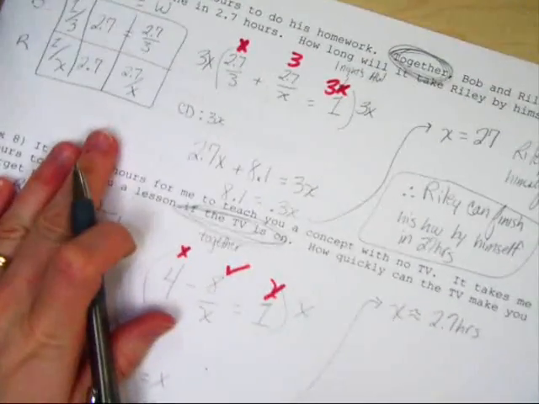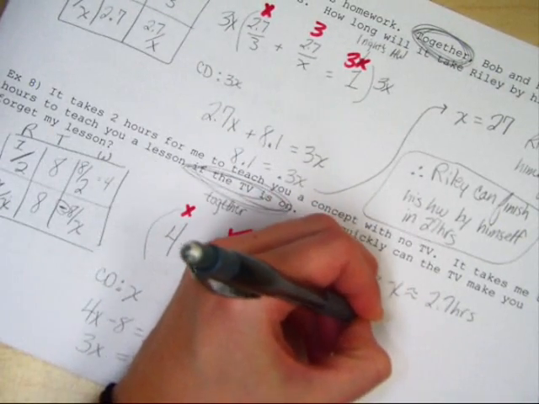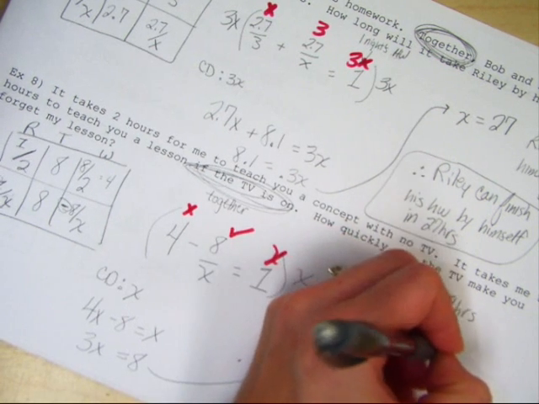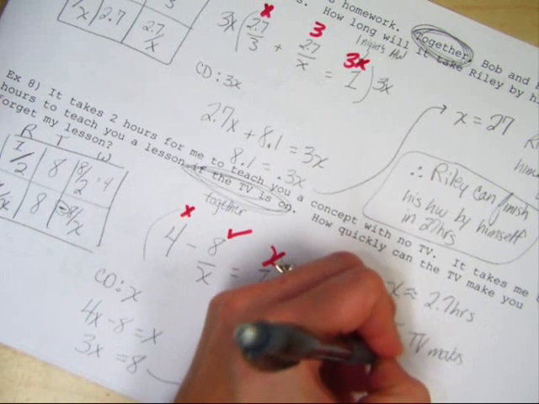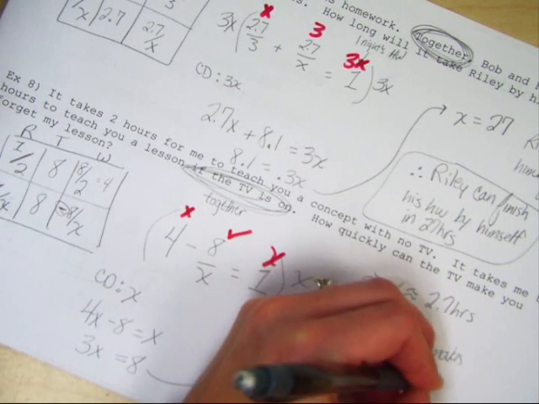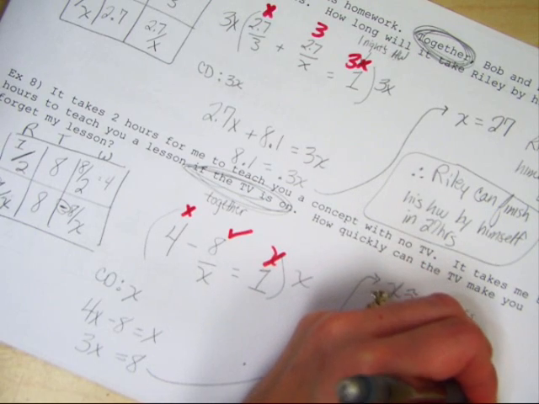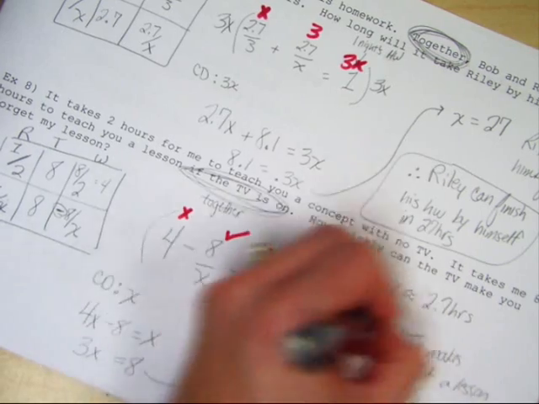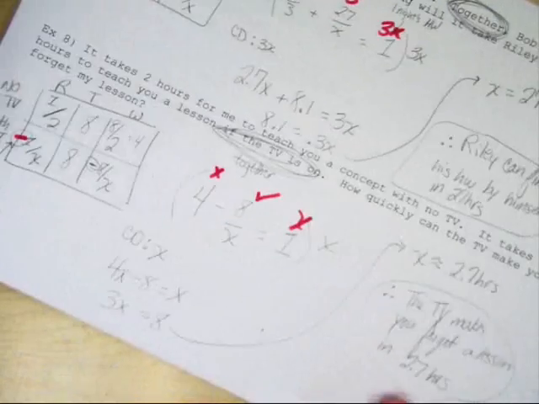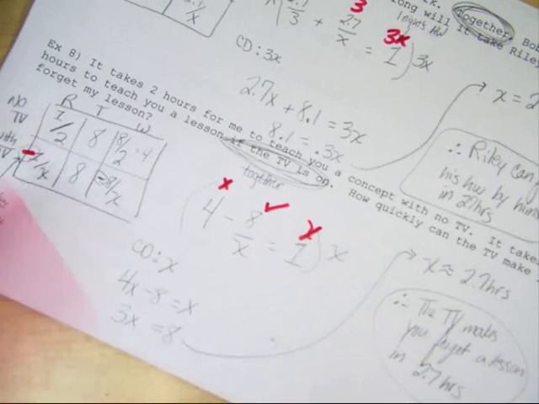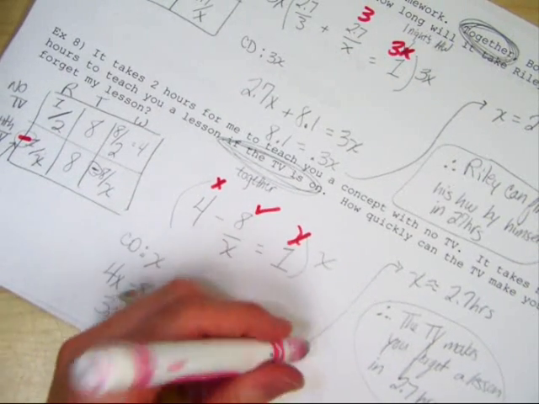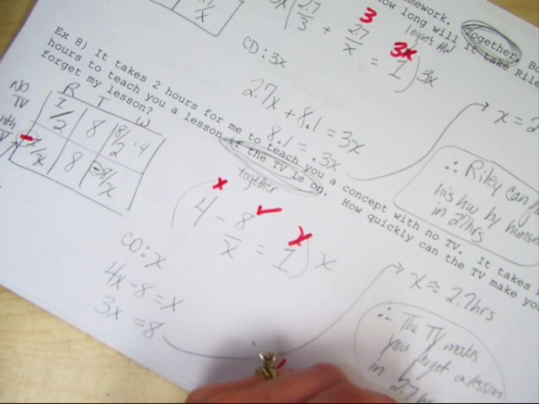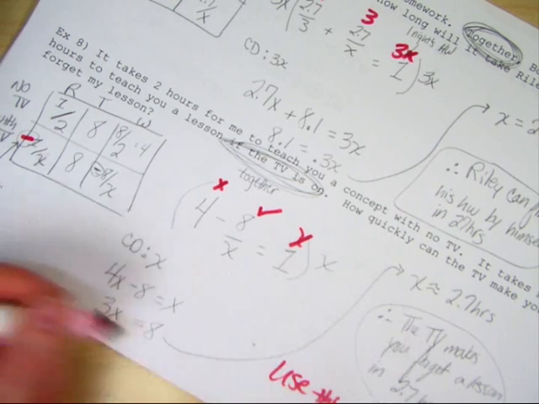So here's our therefore statement. Therefore, the TV makes you forget a lesson in 2.7 hours. Now, while this may not be an exactly true problem, you get the idea that you're going to use this example if things are working against each other.